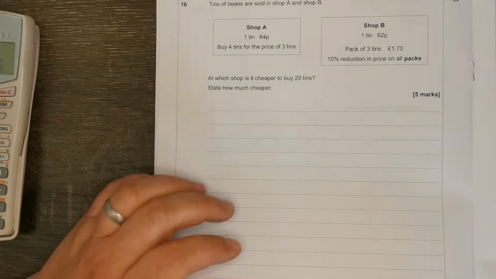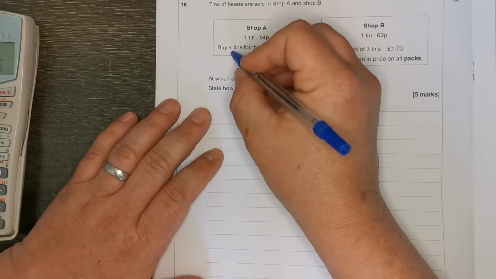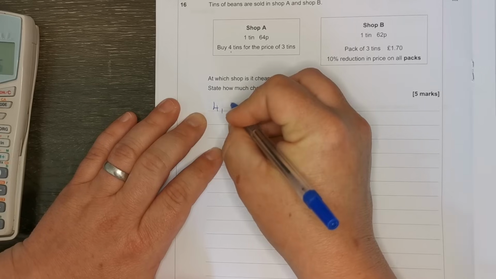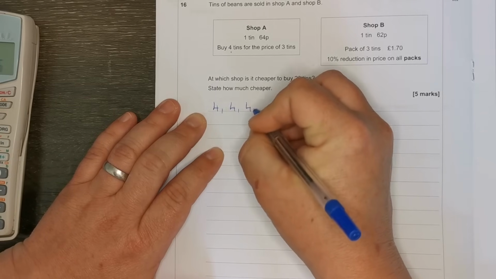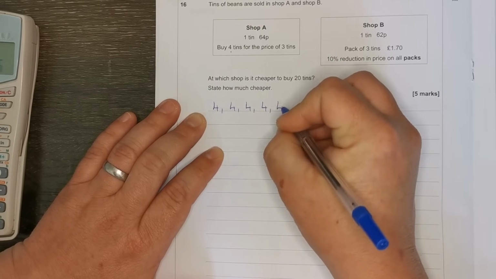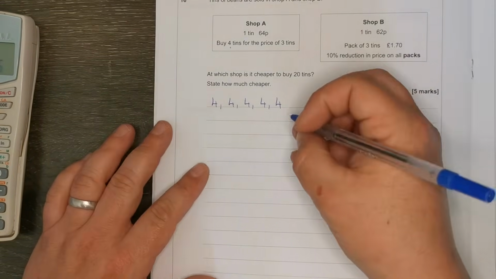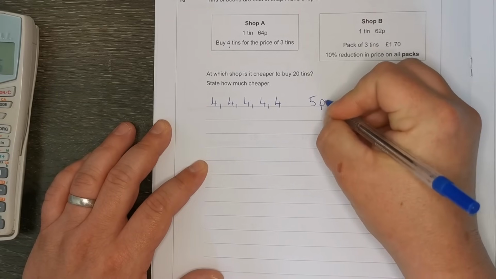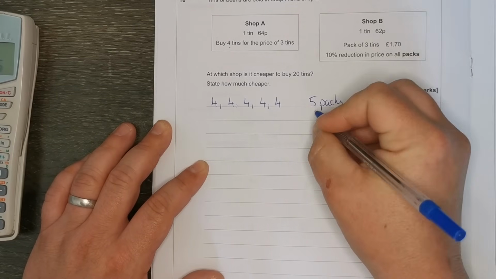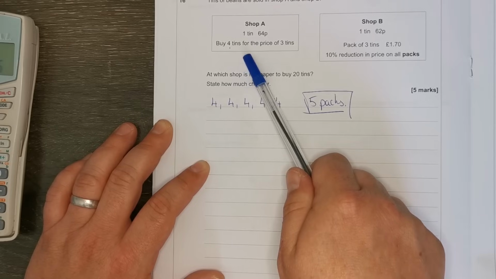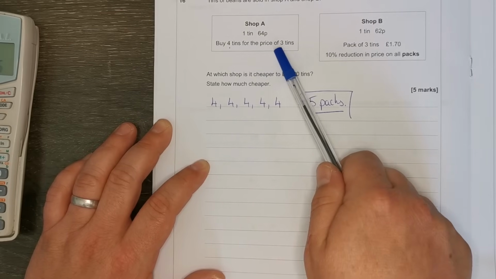Right. I can buy 4 tins here for the price of 3. So that would be 4, 8, 12, 16, 20. So that's 5 packs. You can buy 4 tins for the price of 3 tins.